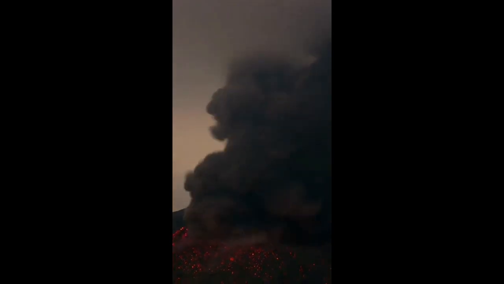Volcanic lightning is an electrical discharge caused by a volcanic eruption. This rare phenomenon is caused by static electricity generated in a volcanic plume.